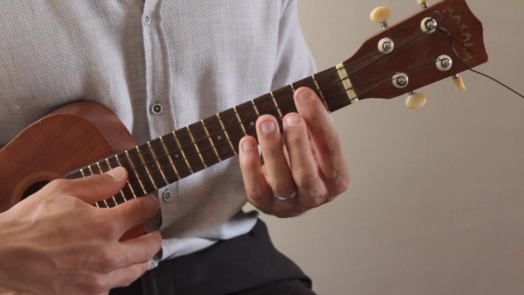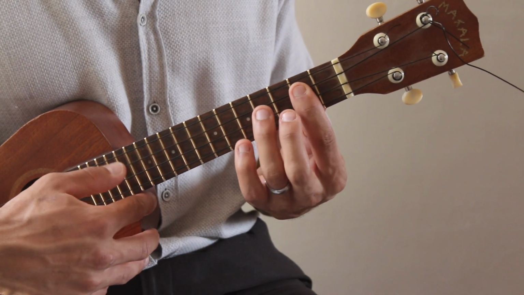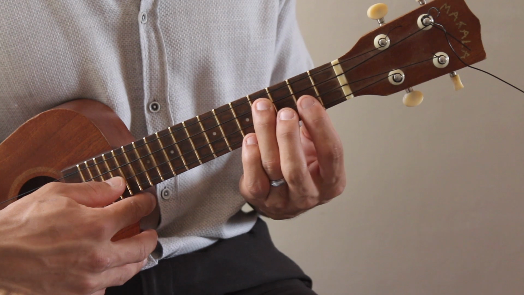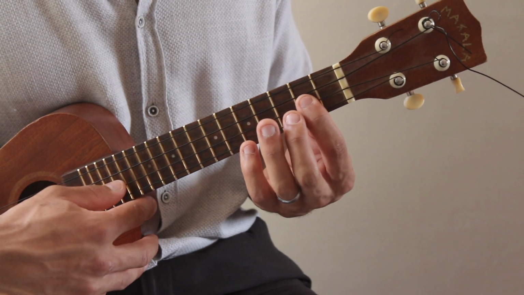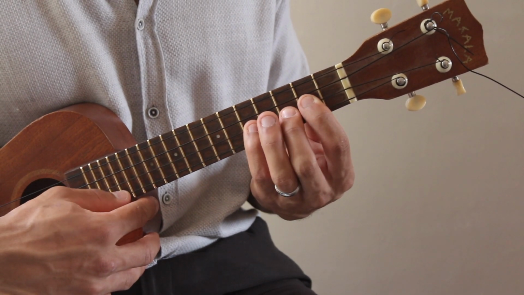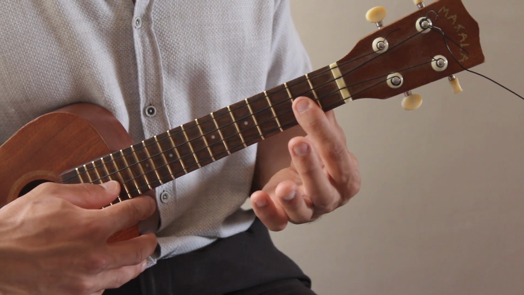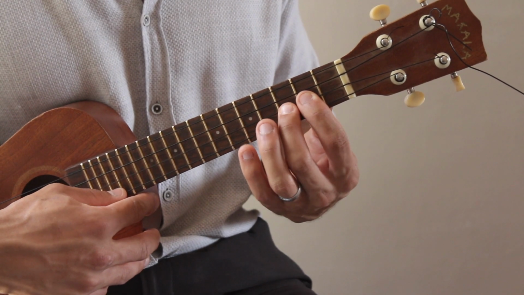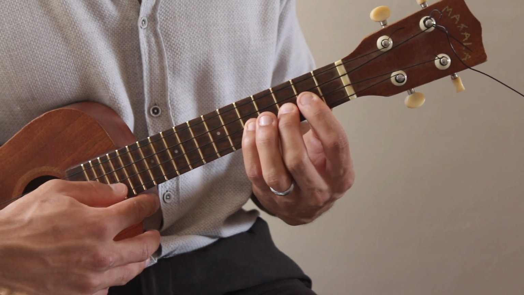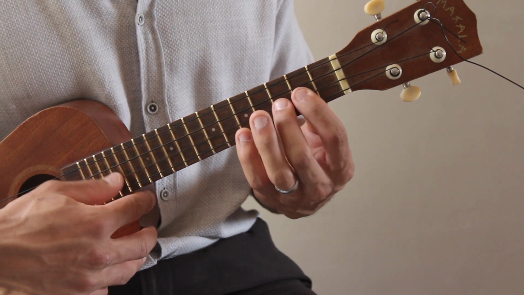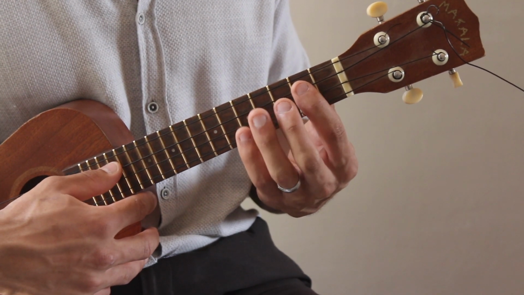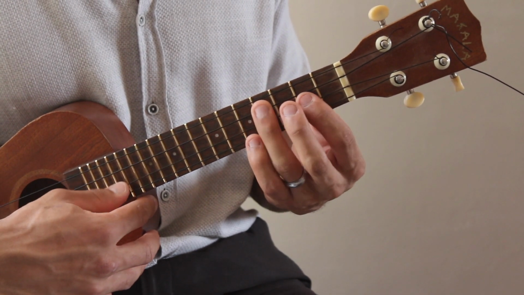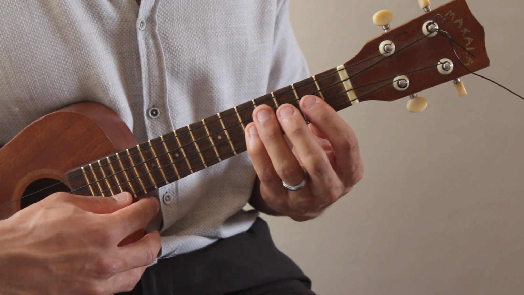1, 2, which is fret number 2, 4. We're going to use our index ring on the C string. Then we go down to our E string, and we're going to play 3, 4, 5, which is, in terms of fret numbers, 2, 3, 5. But in terms of the scale numbers, it's 3, 4, 5. So it goes 1, 2, 3, 4, 5.